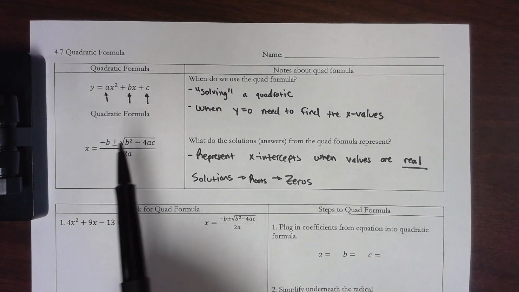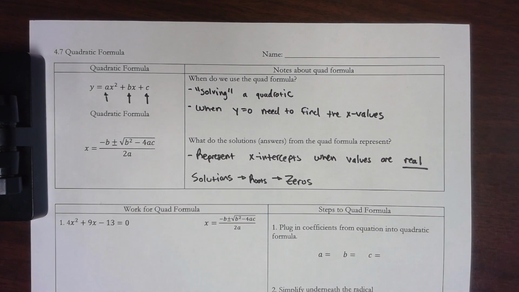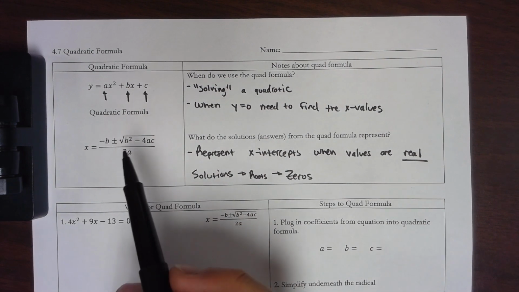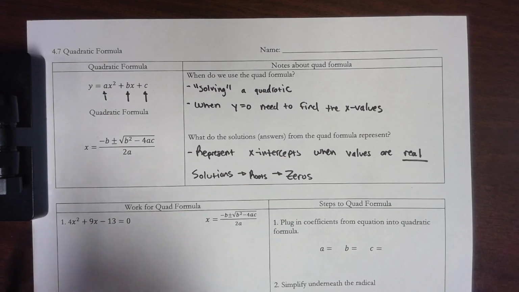So your quadratic formula is negative b plus or minus the square root of b squared minus 4ac, divided by 2a. Those of you that have done this before have probably heard the quadratic formula song. It's basically a song where they just read out the formula to the tune of Pop Goes the Weasel. In fact, it is on Spotify. You could grab your phone right now and go to Spotify and search quadratic formula, and you're going to find a song that literally reads the quadratic formula. It does exist.